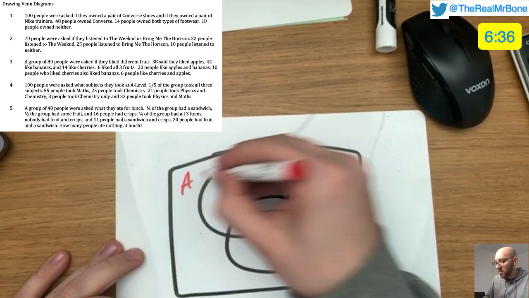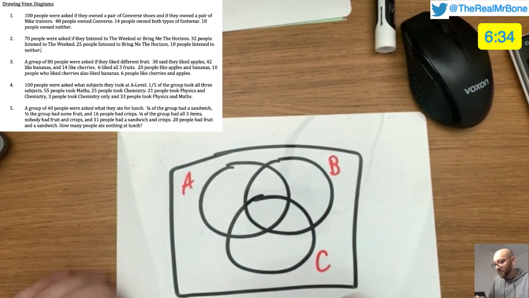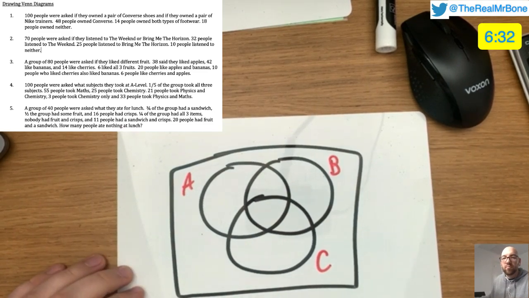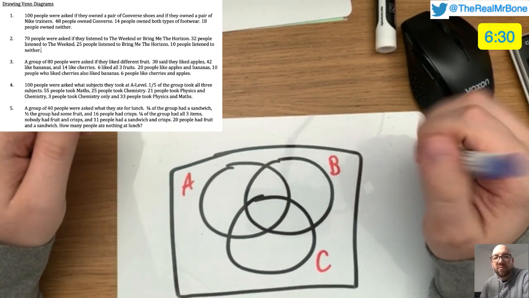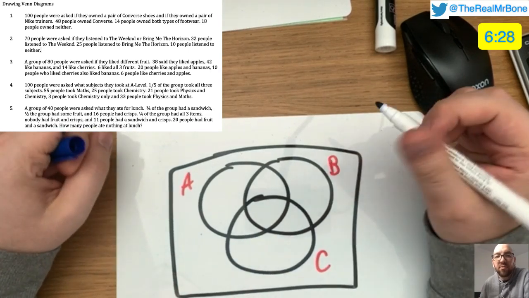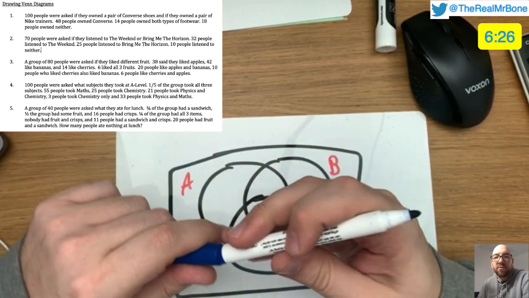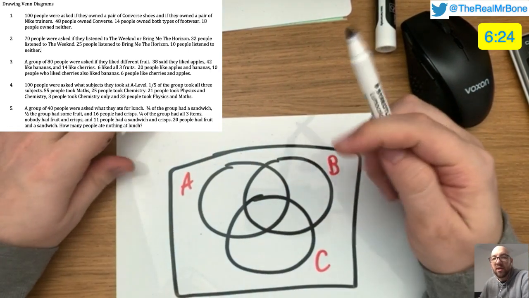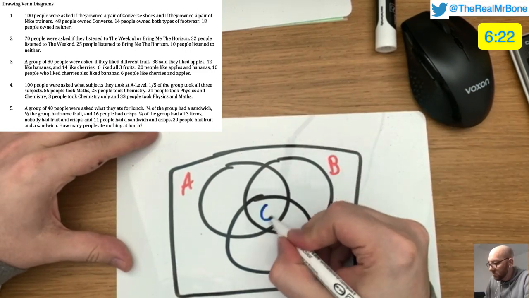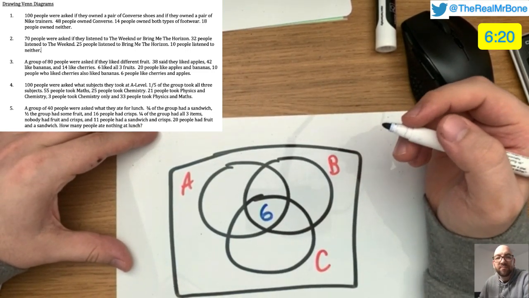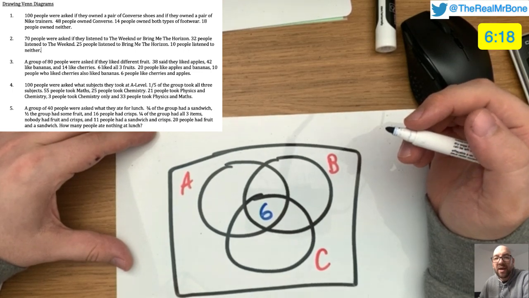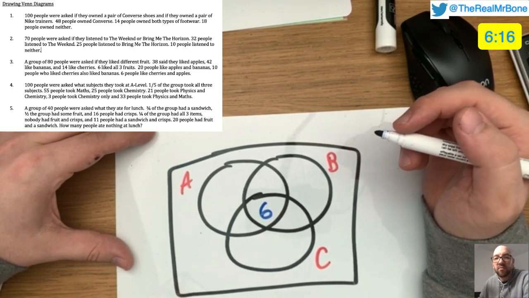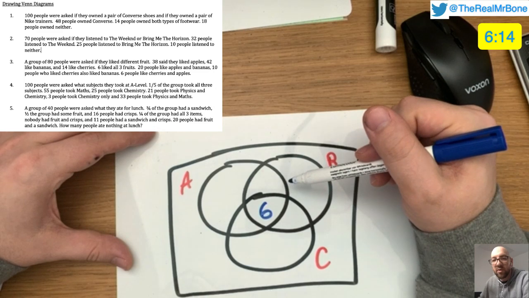What have we got? Apples, bananas and cherries. A group of 80 people were asked if they like different fruit. 38 people said they like apples, 42 like bananas, 14 like cherries. 6 people like all 3 fruits. 20 people like apples and bananas altogether. Apples and bananas, 20 people.